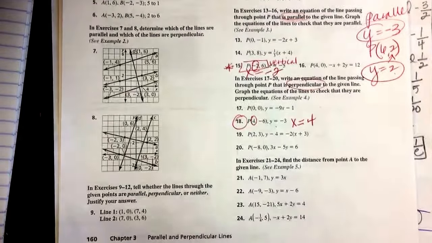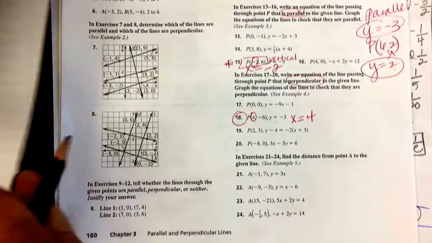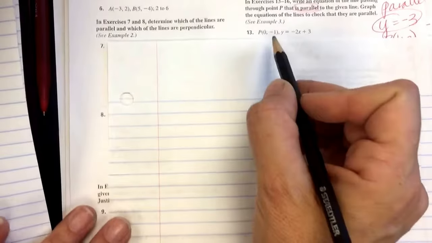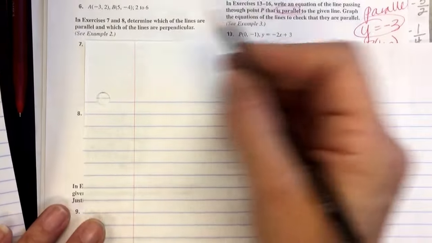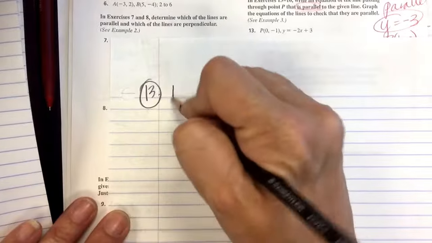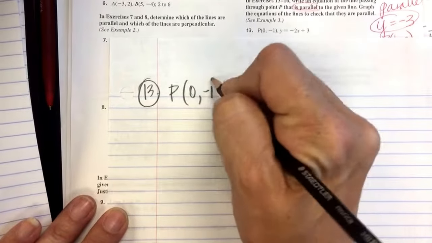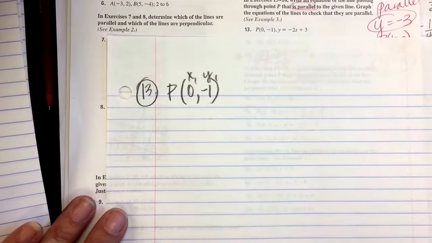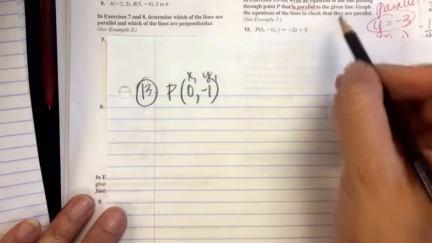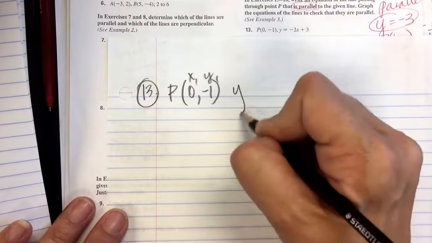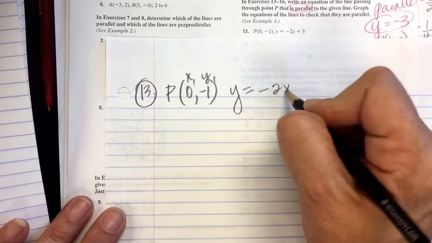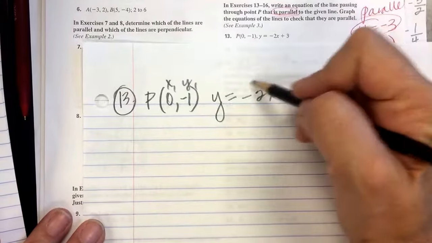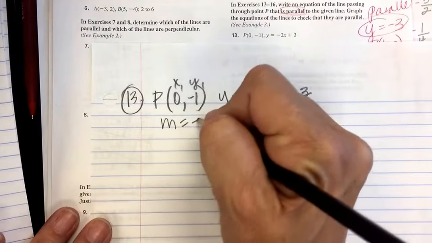All right, as I was just saying in first hour, problems 13 to 20 are like what you've got to do on your test. So number 13: we're given the point P sitting at (0, -1). That's an x1, y1. I'm probably going to be using point slope form here. It has to be parallel to the line y equals -2x plus 3. So it has to go through this point, and if it's parallel to this line, its slope has to be -2.